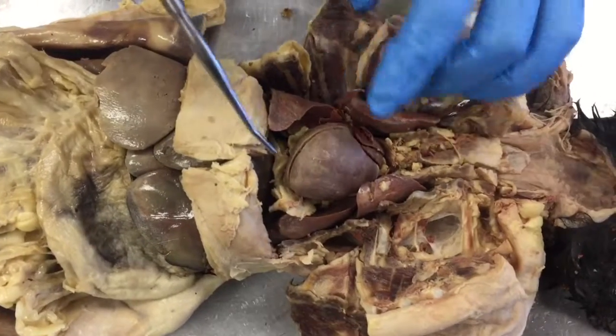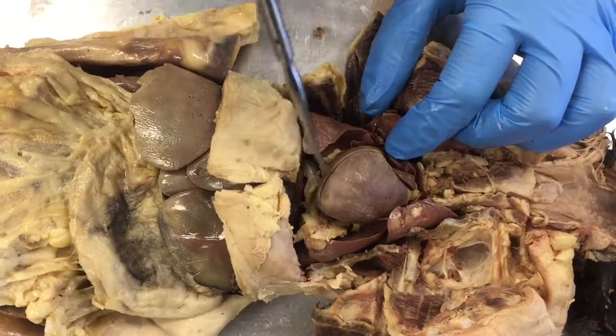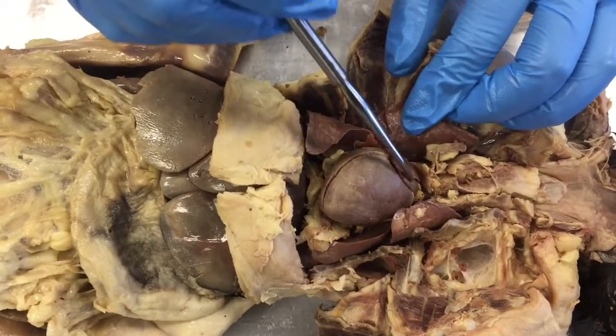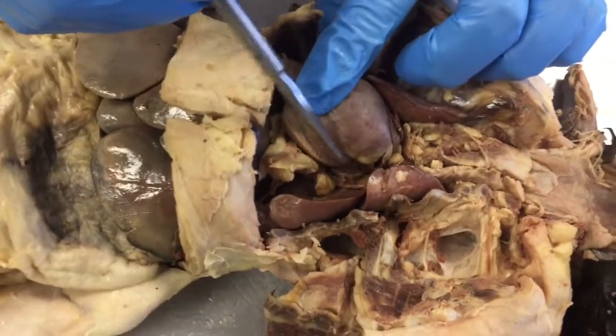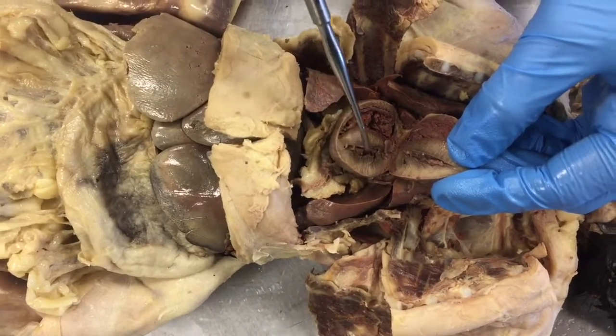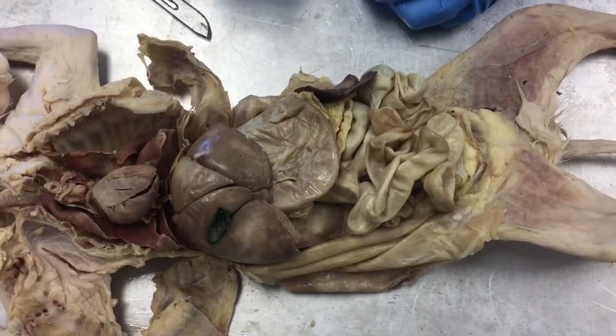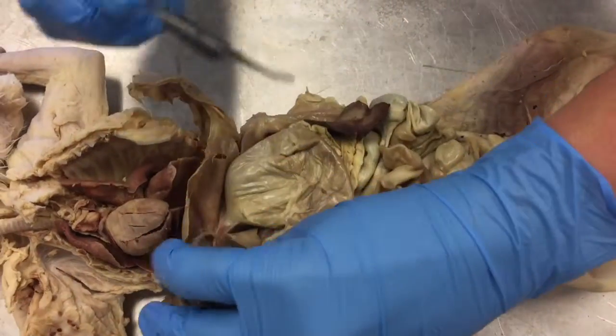Now we will look at the heart. Around the heart is the pericardium. Then you have the apex, the right auricle, the left auricle, the interventricular septum, which separates the left ventricle from the right ventricle. Now we will look at the digestive system.